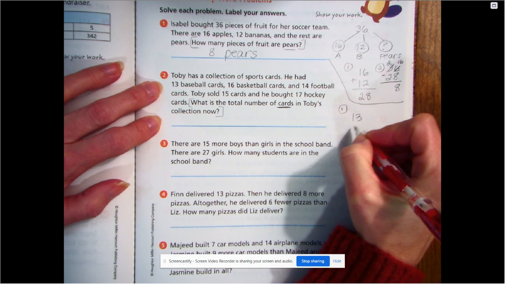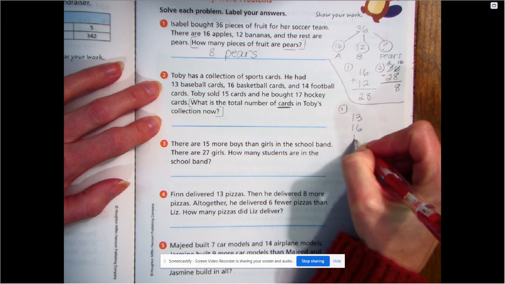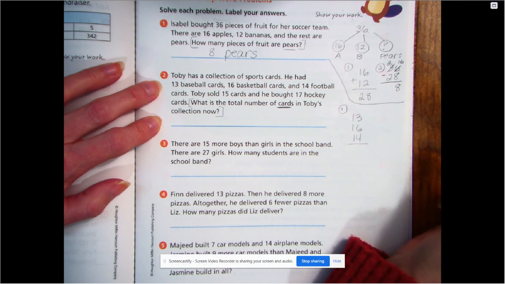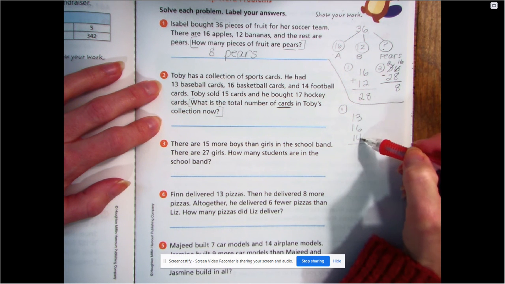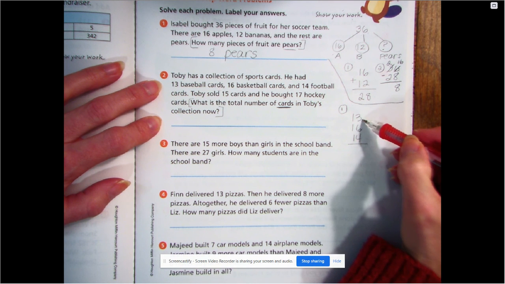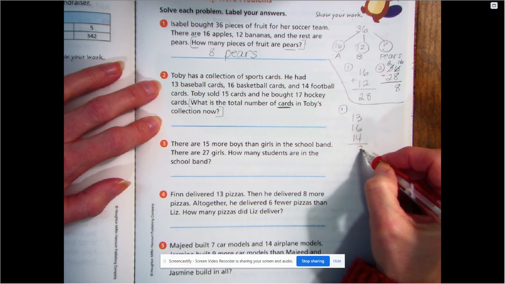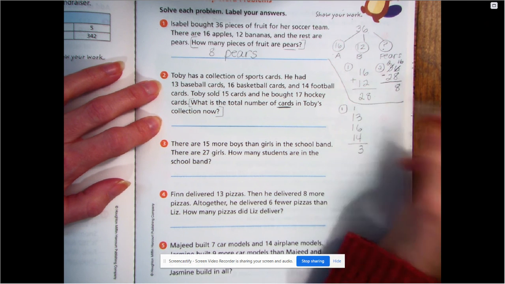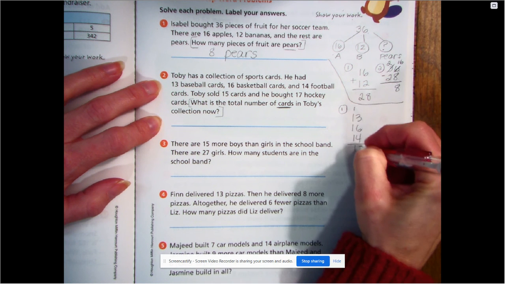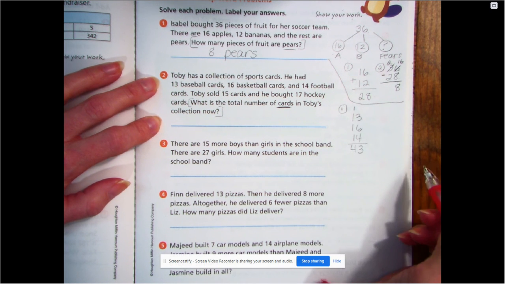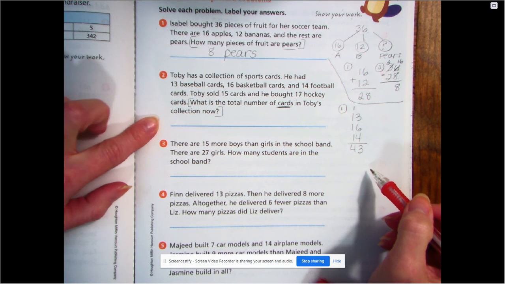Okay, 13, 16, and 14. Okay, I'm just going to add all my ones together. Right away, I can see that makes a 10. 10 and 3 is 13. So that's 3 ones and a new group of 10s. 1, 2, 3, 4 10s all together. So he starts out with 43 cards.